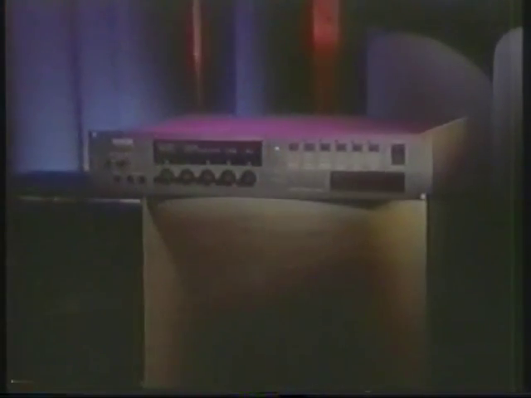Unlike previous samplers, a sample in the A3000 contains all the parameters and everything that it needs in order to be played when assigned to a program. That includes filters, envelope generators, LFOs, controller assignments, virtually everything that it needs in order to be played.